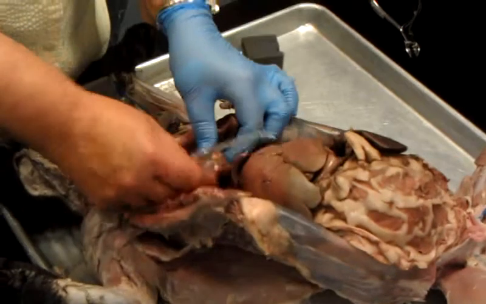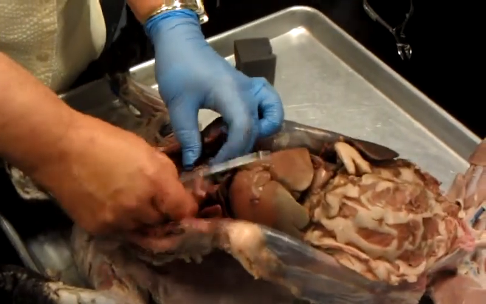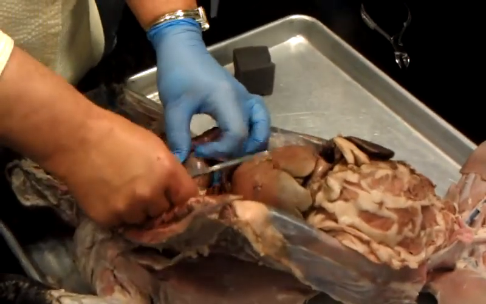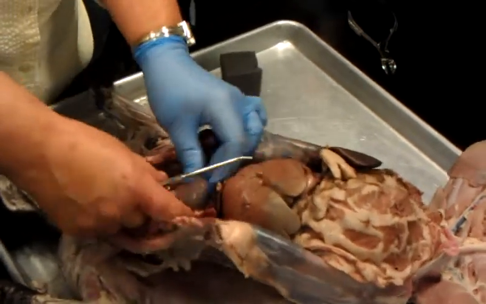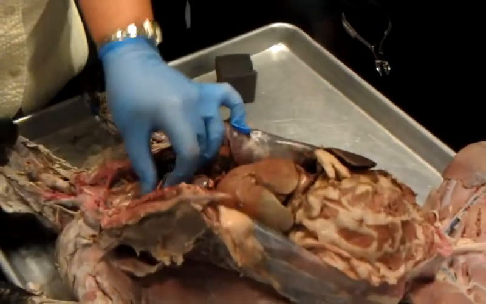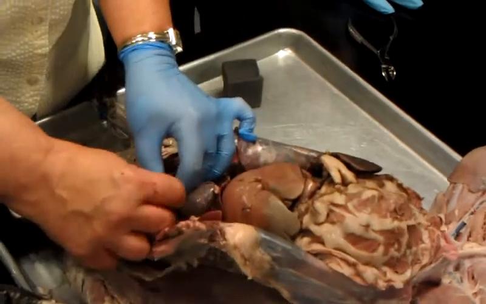Okay, here's the heart. What do we call the sac around the heart? Pericardium. I want you to pop it. I already popped it. I hit it with that scalpel. So this is your pericardium. This is the heart. Now, there's some fat in here. Some of this can go.